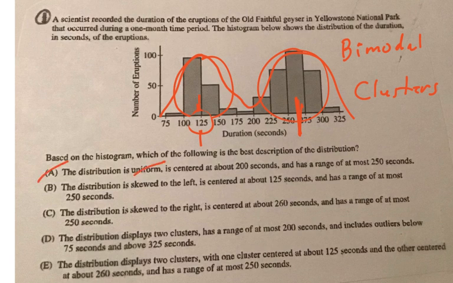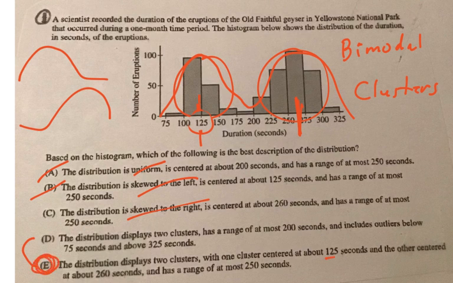So one test-taking strategy we ought to be very proficient with is eliminating bad answers. Uniform, right? Skewed to the left, definitely not. It's bimodal. Skewed to the left would be this, right? Skewed to the right, no. Skewed to the right would be this. The distribution has 2 clusters. So we're down to D or E. One of them is a distractor. The other one's the correct one. If you look carefully, E is the correct answer, centered at 125 and 260.